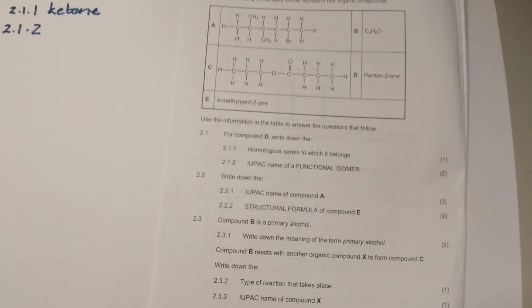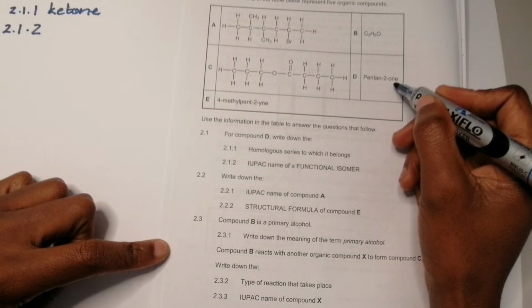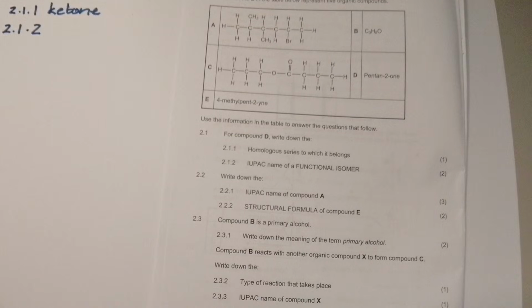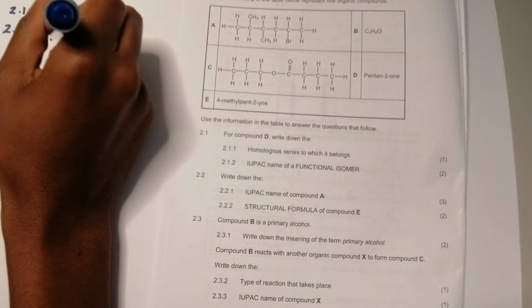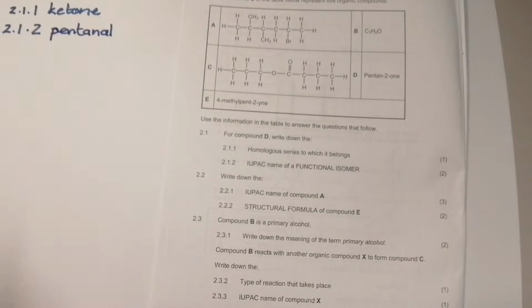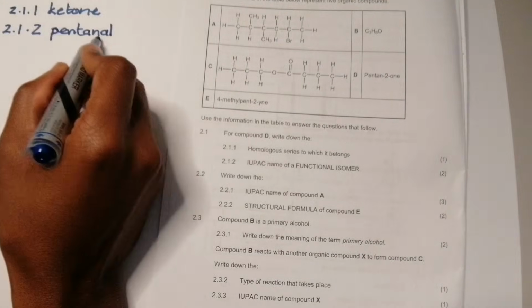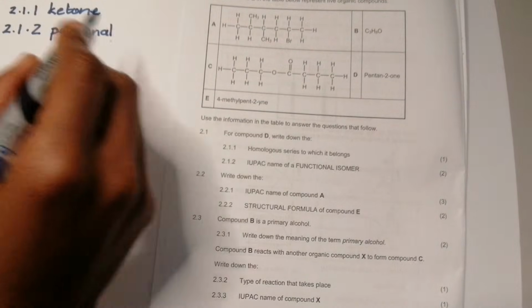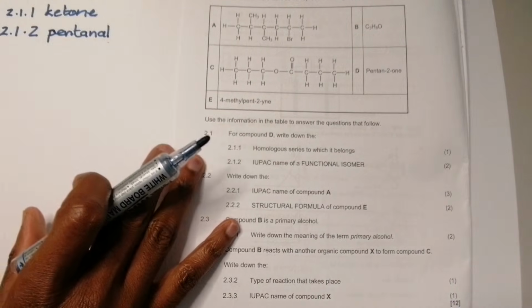And then the other ones that are functional isomers of each other are esters and carboxylic acids, right? So in this case, we've got pentane 2-one. So we know that the functional isomers of ketones are aldehydes. So it means that the IUPAC name of the functional isomer should be pent, so that's penta, so that it should have 5. And then al simply tells us it's got that C double bond O with an H at the end. So the functional isomer is pentanal.